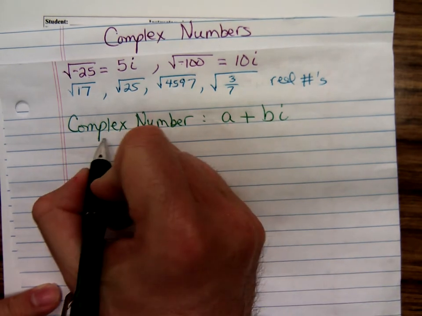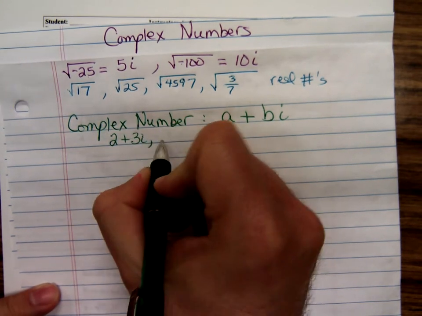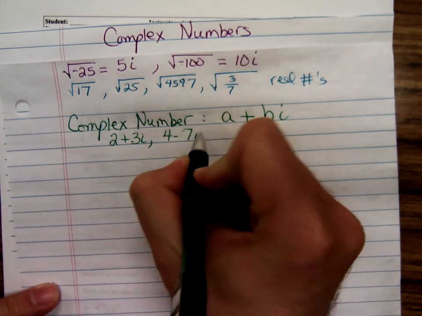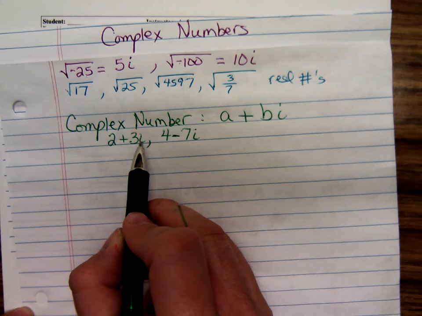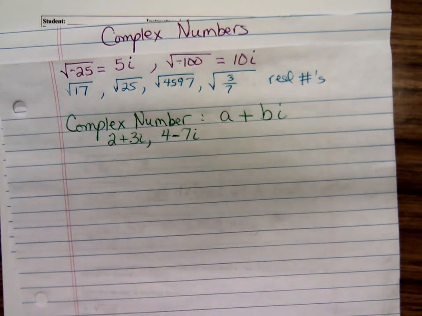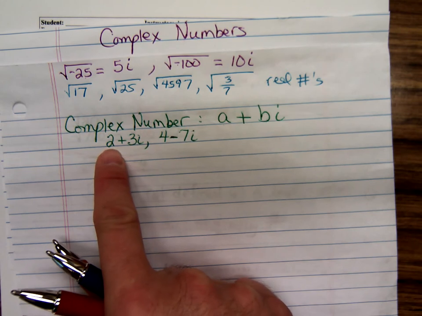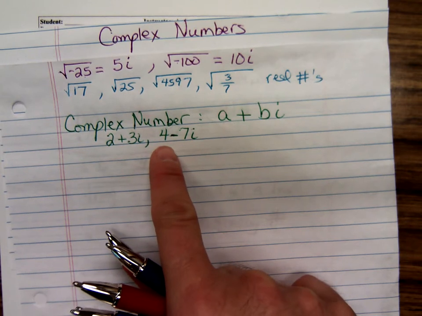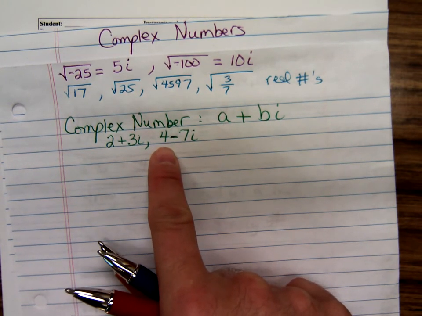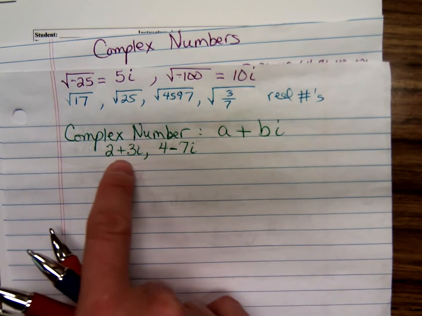An example of a complex number would be something like 2 plus 3i, or 4 minus 7i. Notice you can't actually add the 2 and 3, because when we treat this i as if it were a variable, those aren't like terms. You can't add the 2 and the 3 because there's not an i on the 2. Like here, you can't subtract the 4 and 7 because there's not an i on the 4. So if you have a real number together with an imaginary number, you can't combine them together. All you can do is write them in that form.